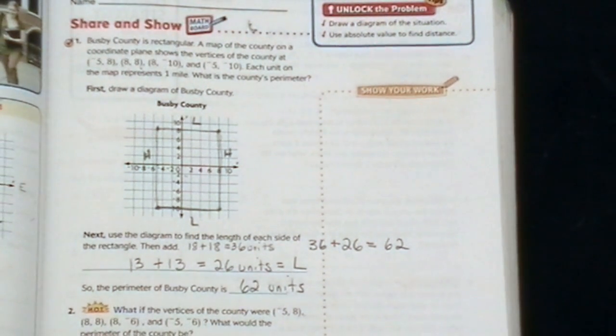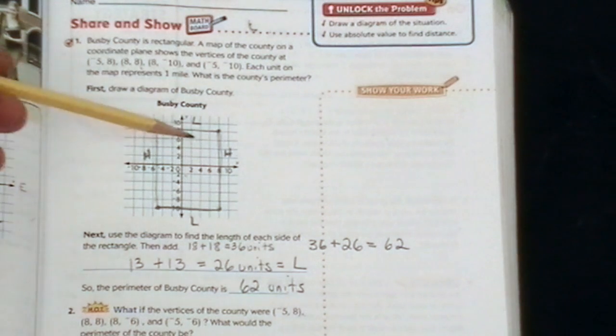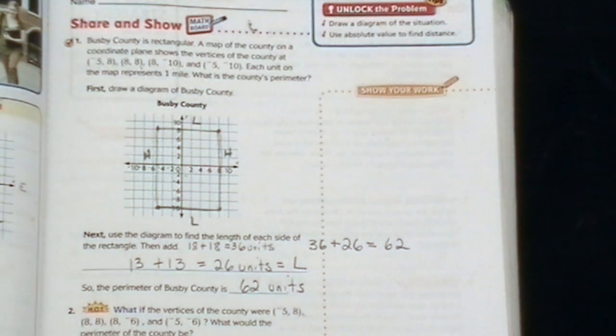So again, the perimeter of Busby County is 62 units. And to find the perimeter, I simply went all the way around my rectangle and counted up my units. All right, I'm going to slide my book up here. Let's take a look at number 3.